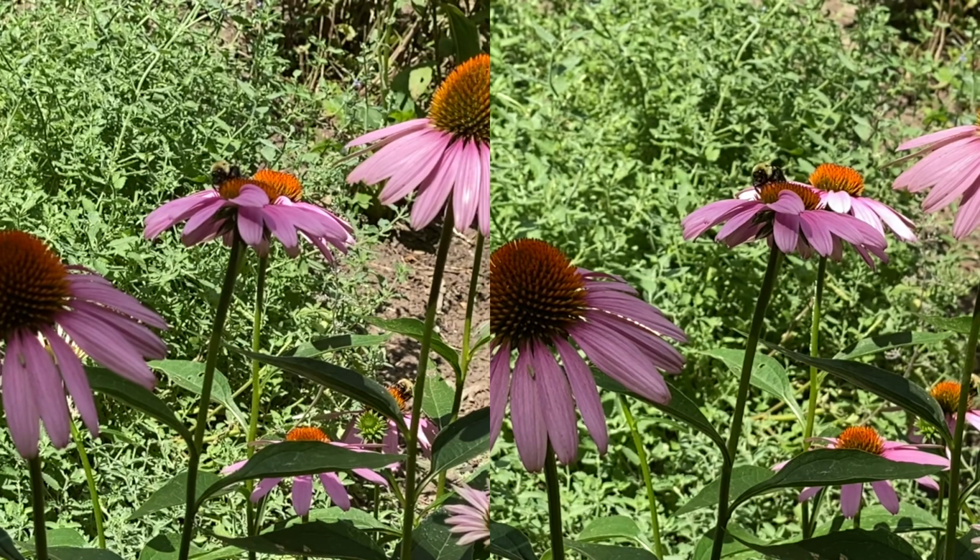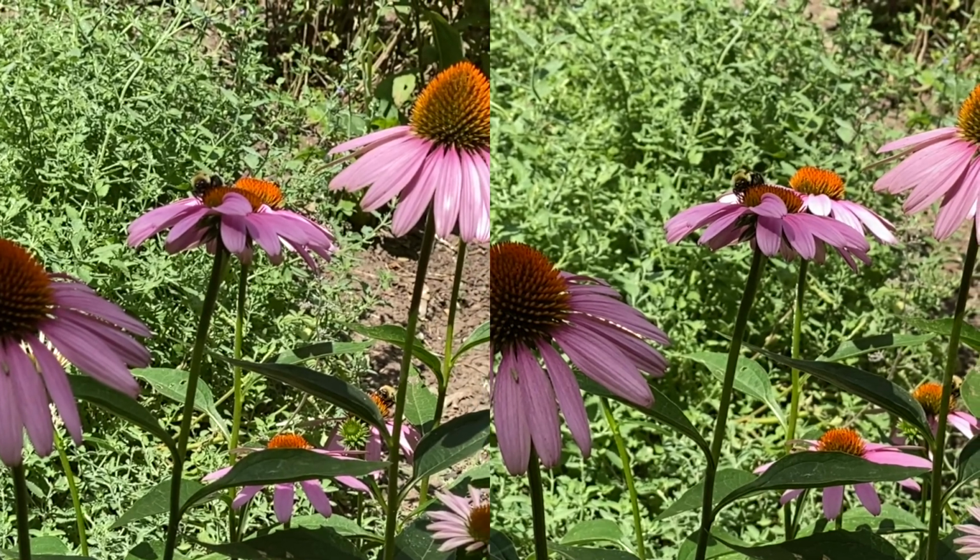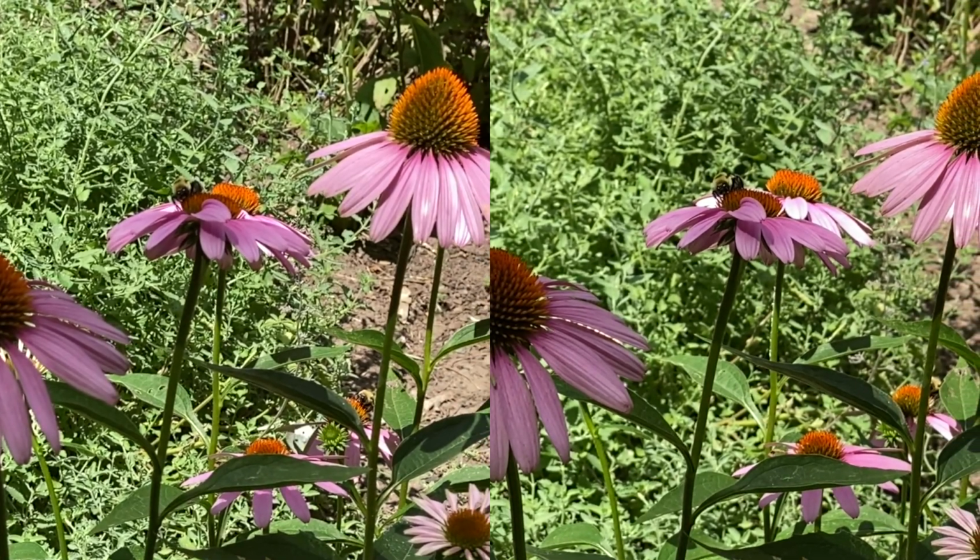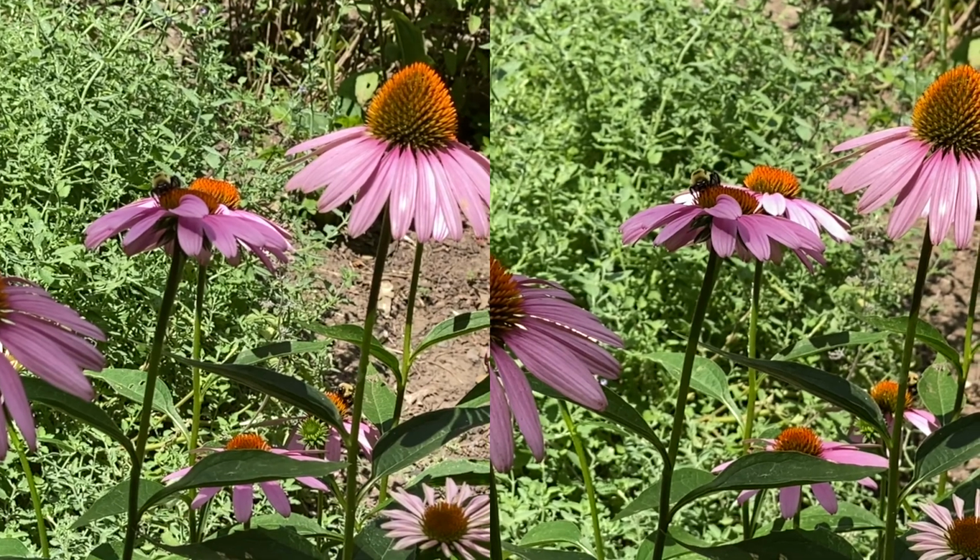And I mean, honestly, these shots of the bees are pretty awesome. We'll take a moment to let the butterfly fly through these flowers here.